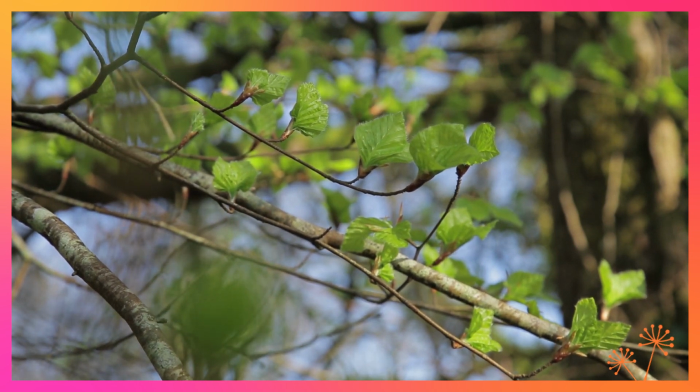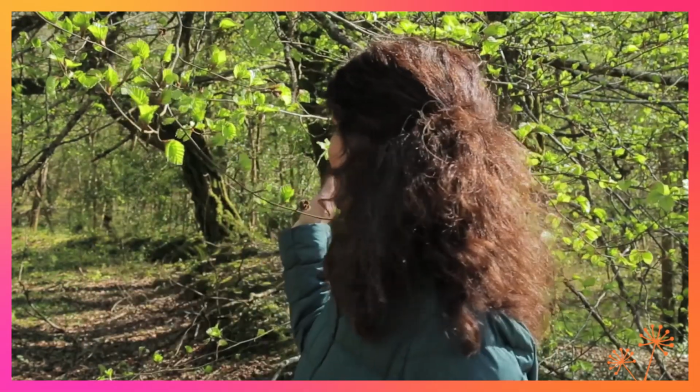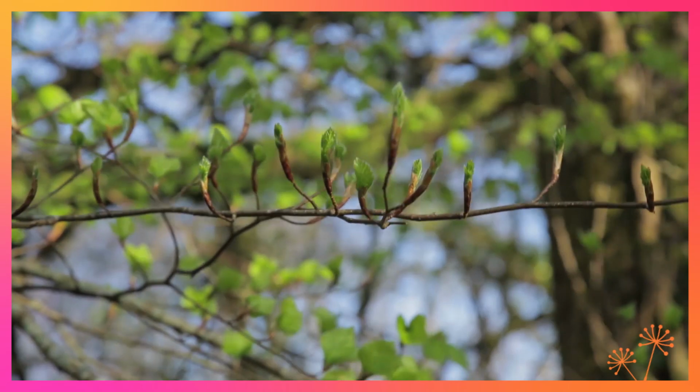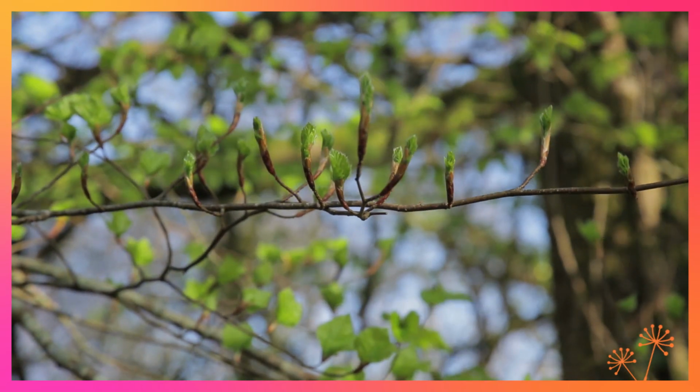So I'd like to introduce you now to our beech tree, our beautiful mother beech tree. You can see her in the background. She's a very, very large tree, one of the largest trees in our woodland. So she's really the mother of the woods. Beech trees have lived in Ireland for quite some time. While they're not native to Ireland, they have been introduced many hundreds of years ago, so they've been living here for many, many hundreds of years.